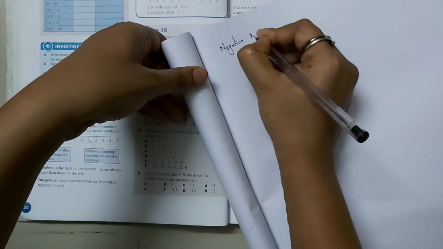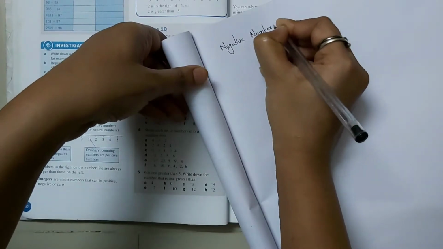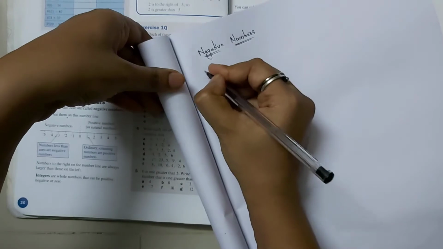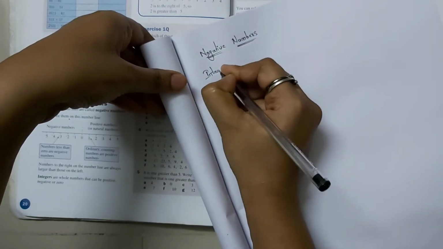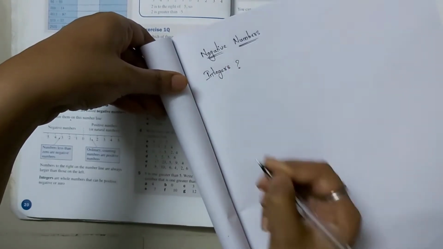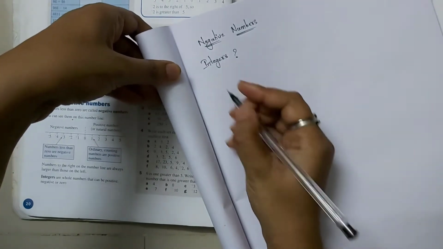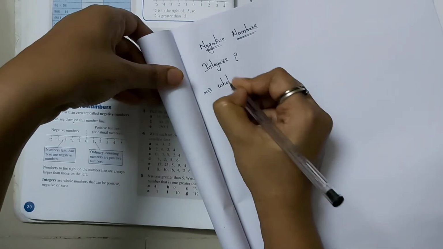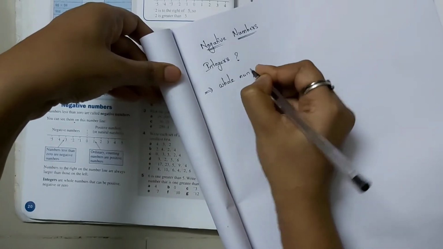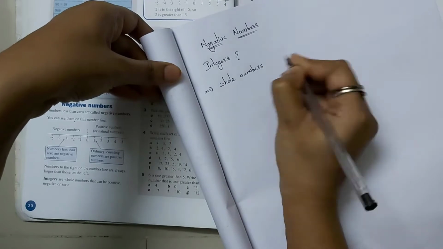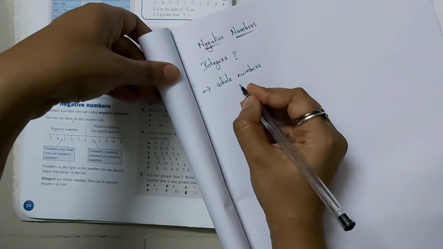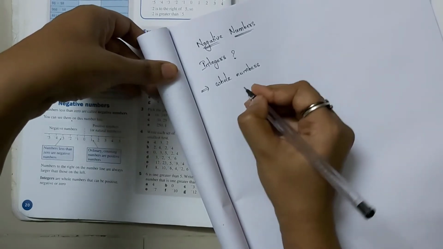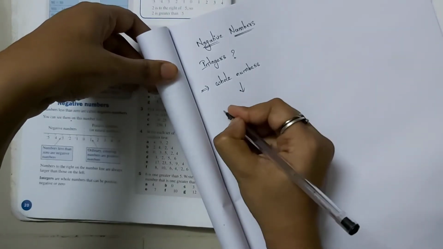Negative numbers. Before we start with negative numbers, the first thing I want you to know is what integers are. The simple thing you need to know about integers is that they are whole numbers. So what all comes in whole numbers? What type of numbers come in whole numbers?